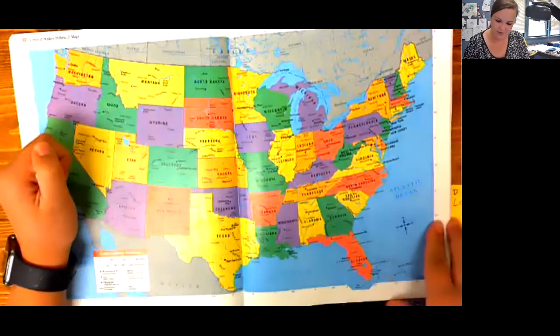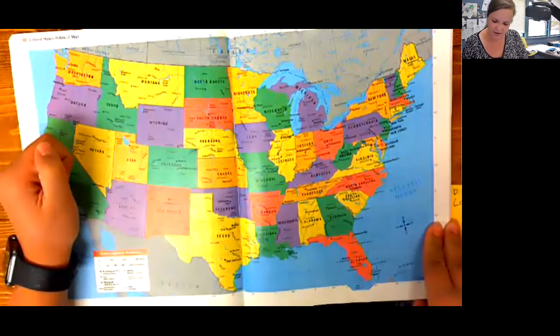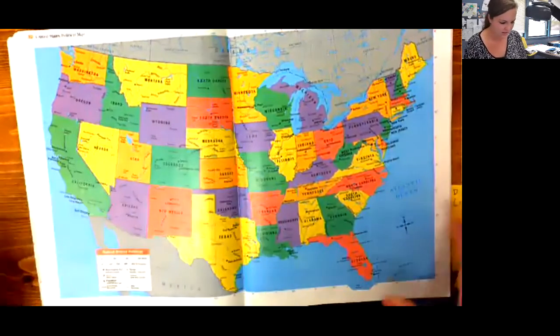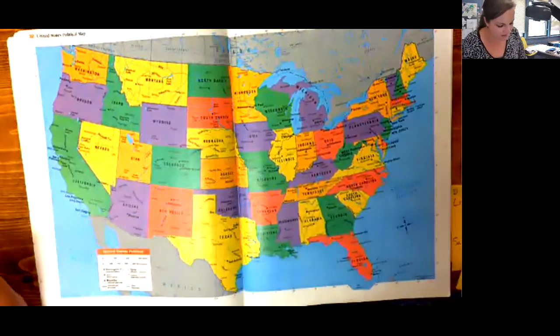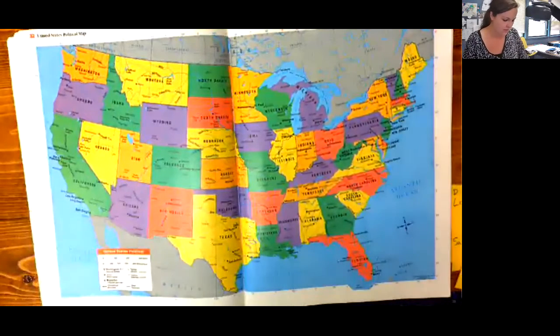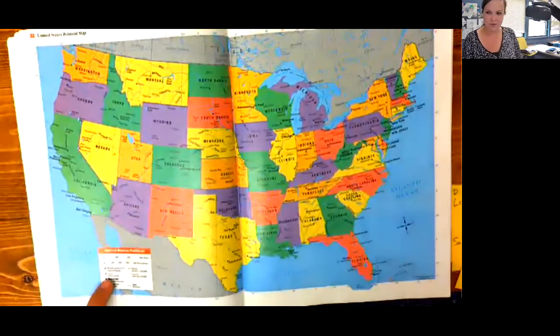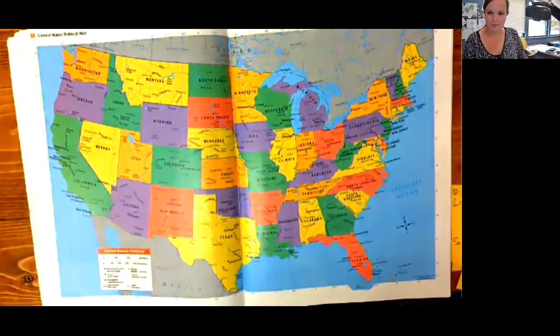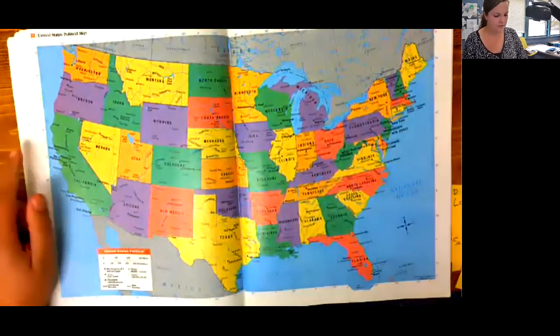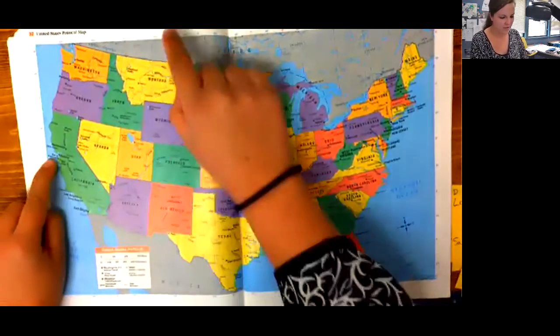All right, let's see if you can find the capital of New Mexico in D4. D is in dog, 4. So again, the state capital is going to be represented by a star. So I have my D here, I have my 4 up here.